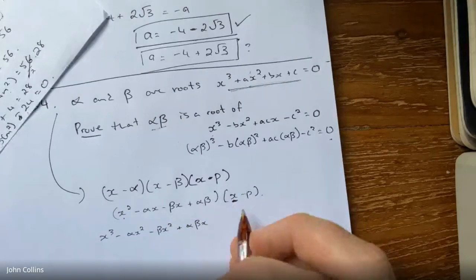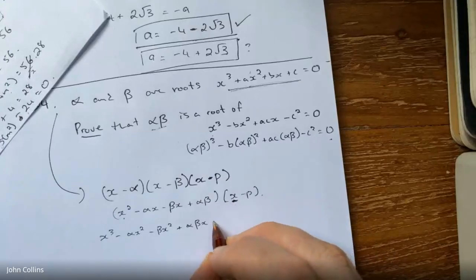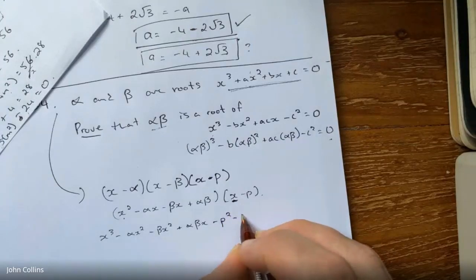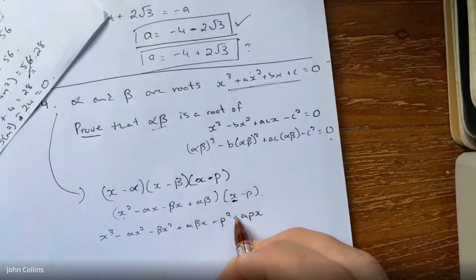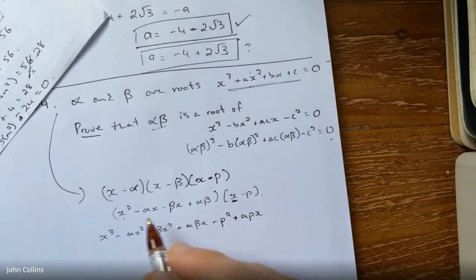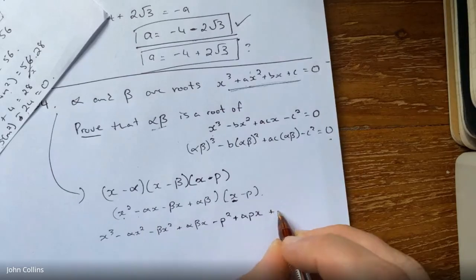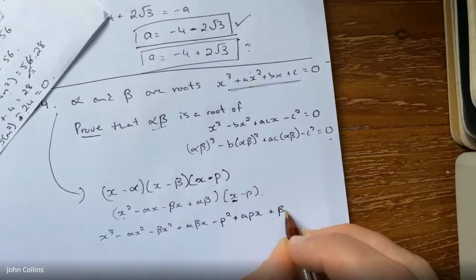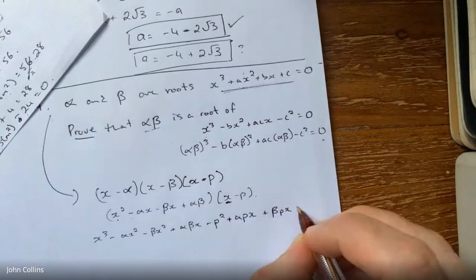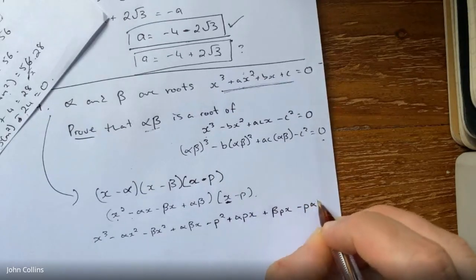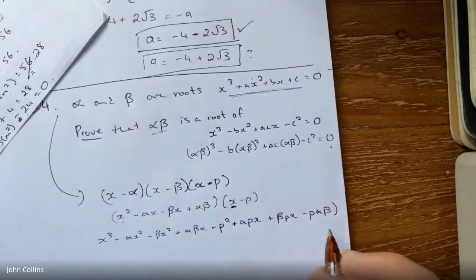And then I'm going to multiply it all by minus p: x squared minus alpha px. No, plus alpha px, because it's minus p times minus, plus beta px, minus p times alpha beta, or whatever order you want to put it in.